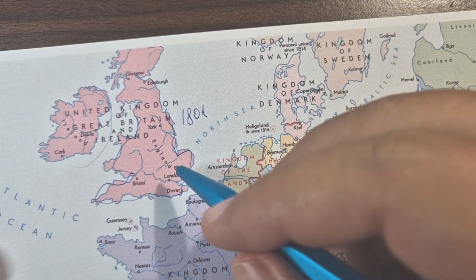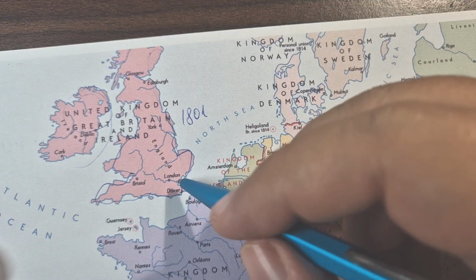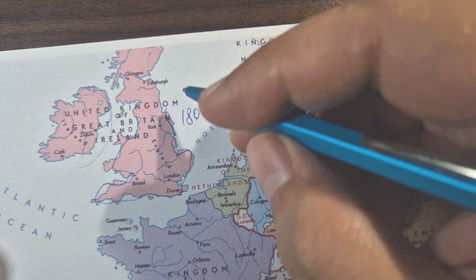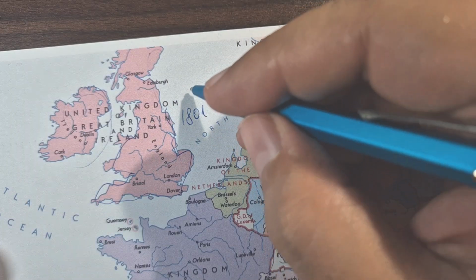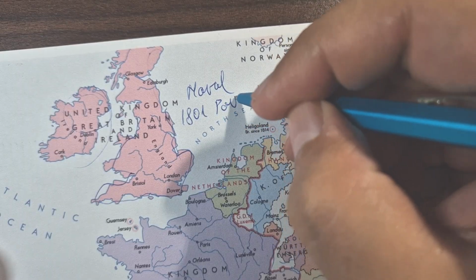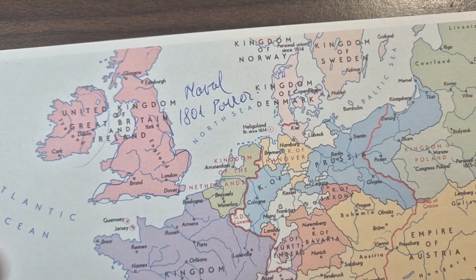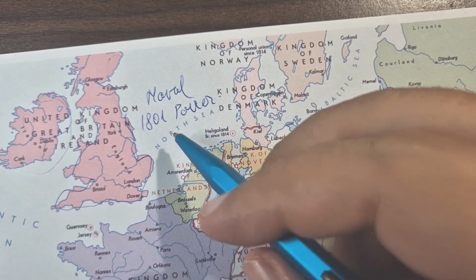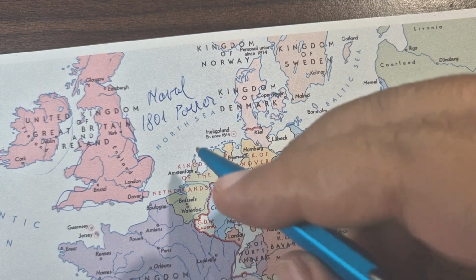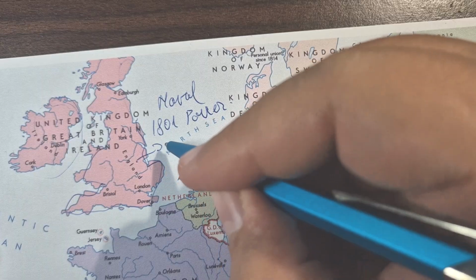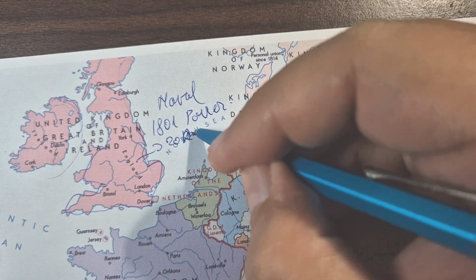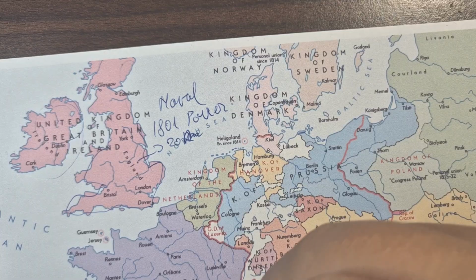Back then in 1815, Great Britain was the leading naval power of Europe. We are at the heart of the Industrial Revolution. The population was approximately 20 million people.